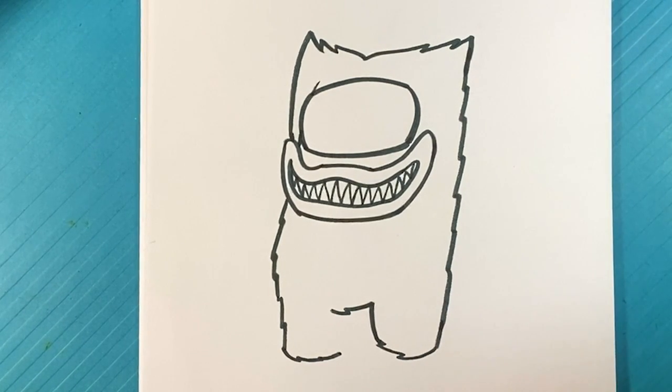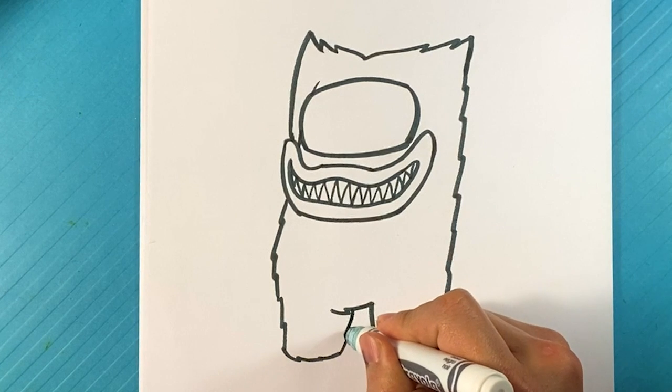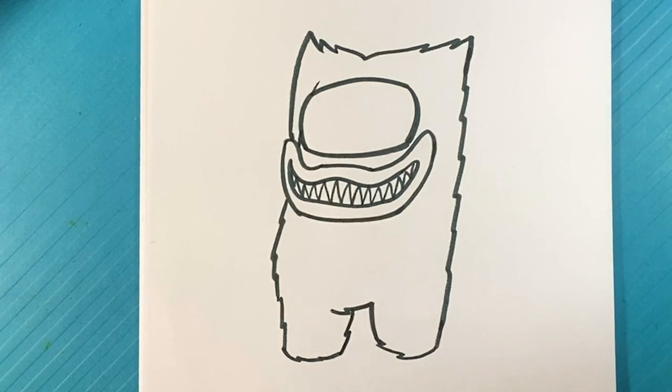Everything has this kind of zigzag thing going on because what you want to do is absolutely convey that he's made of fur. And let's go up here. Alright.